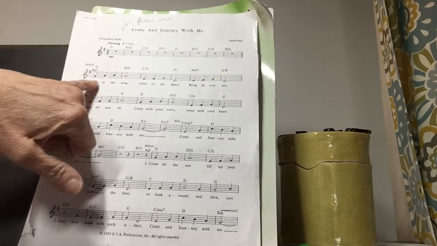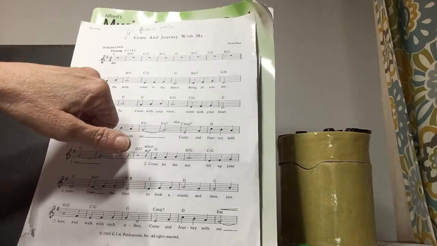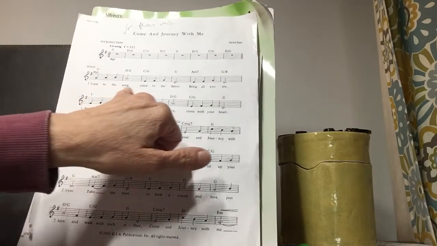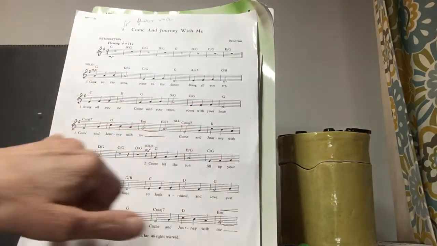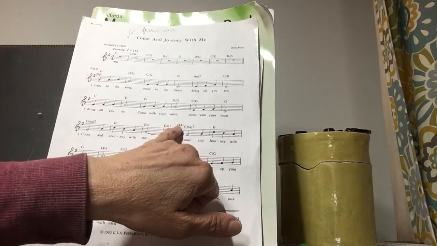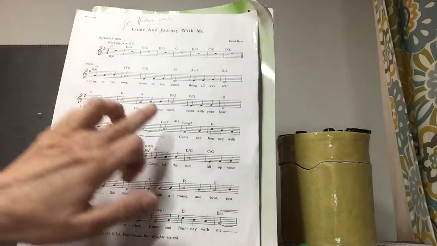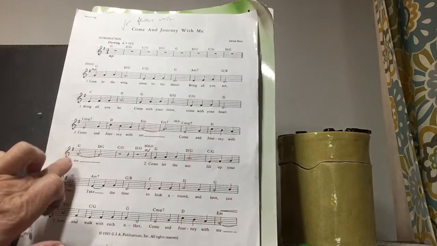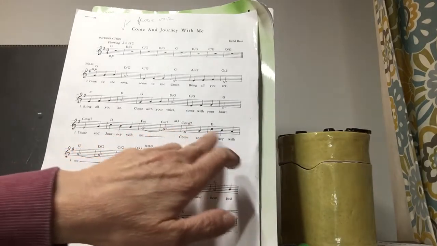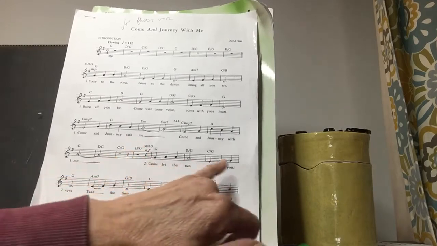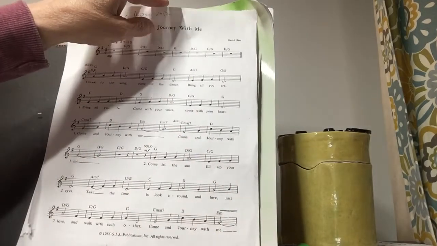Okay, here it says solo. So this is where the singing comes in. You see a number 1, mezzo piano, pretty soft. Okay, so here comes the song. If I was doing this with a group of singers, I might have a solo group here, and then everybody comes in with the refrain, which is actually really short. There's just one sentence, come and journey with me. Here's the second verse too. Solo comes back in.